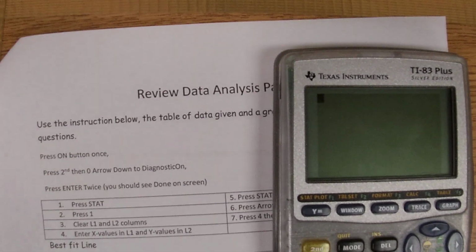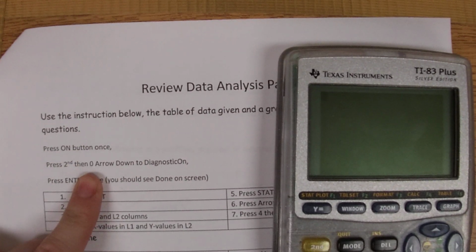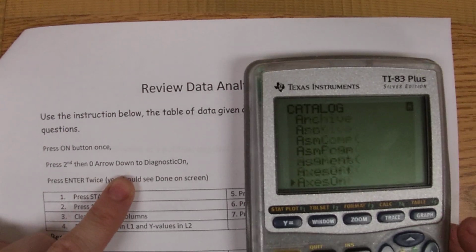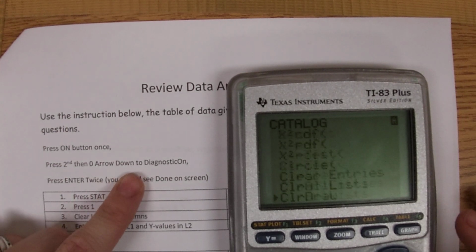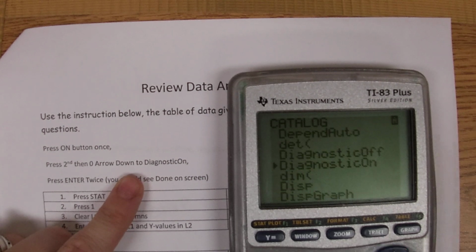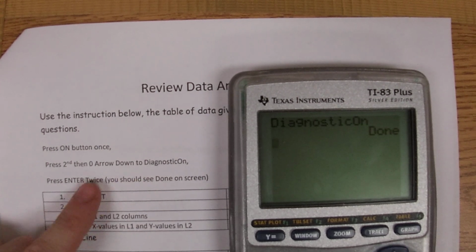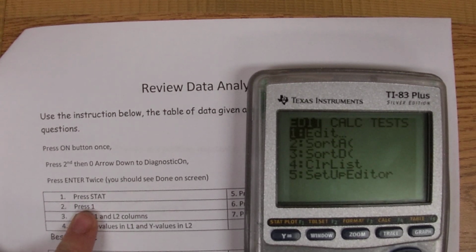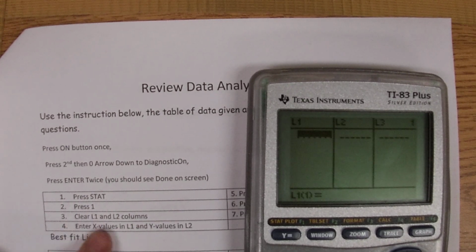Okay, so first thing is we want to make sure our calculator's on, which mine is. Second, and then 0, we're going to arrow down to diagnostics on, so you can check that your screen is looking like mine. We have to press enter again to turn that on. We should see done. So we'll press stat. We'll press 1. We don't have anything to clear.